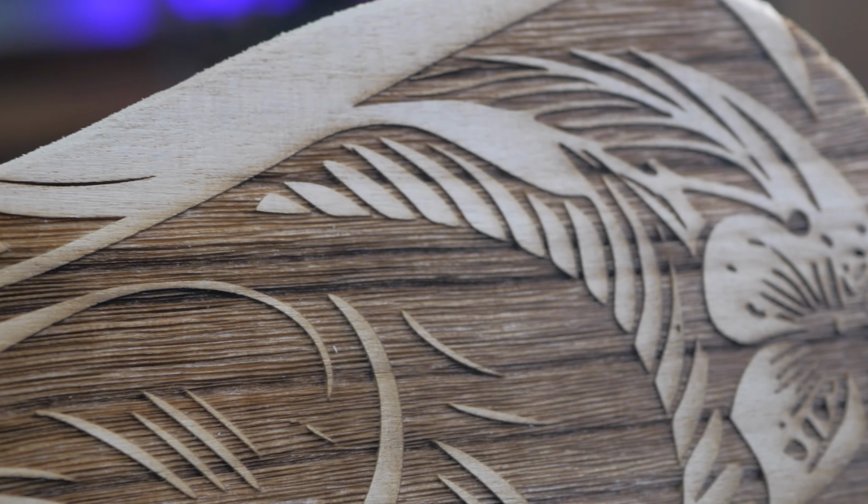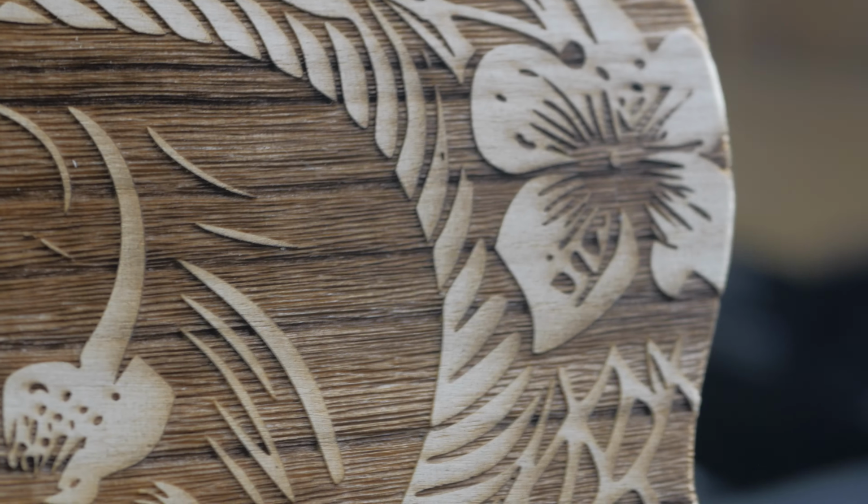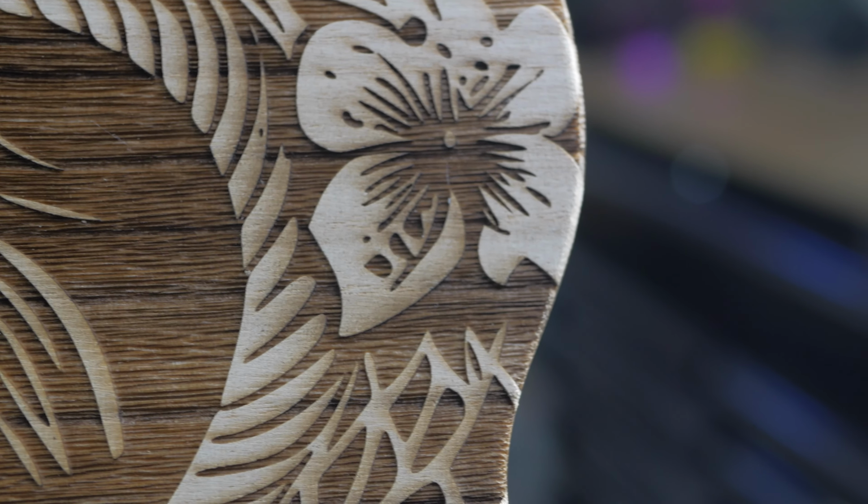This is for sale too, so I'm going to be selling all these bodies. And I'll put them on eBay. Super cheap too.